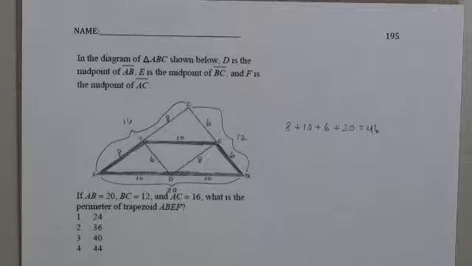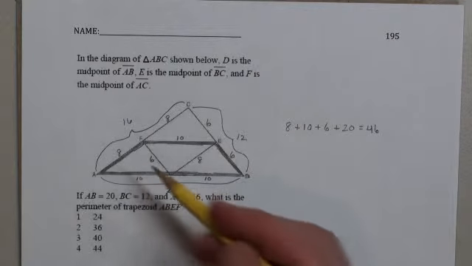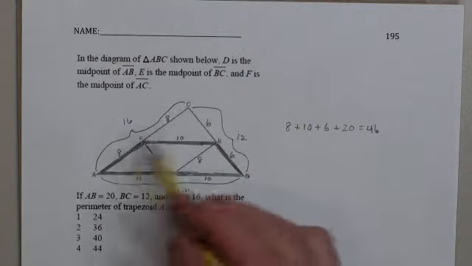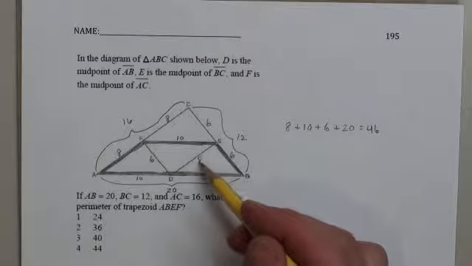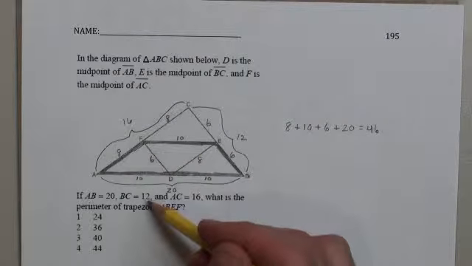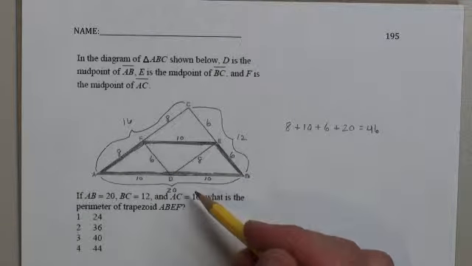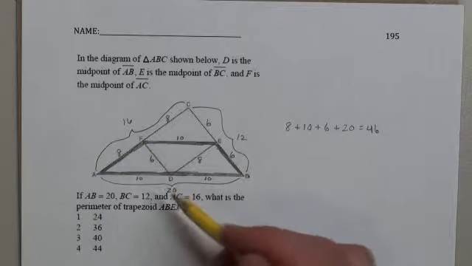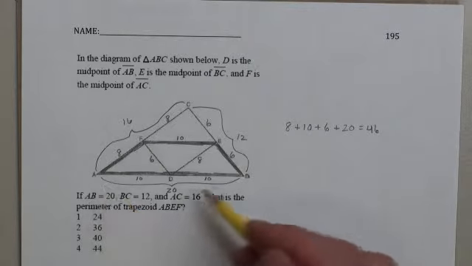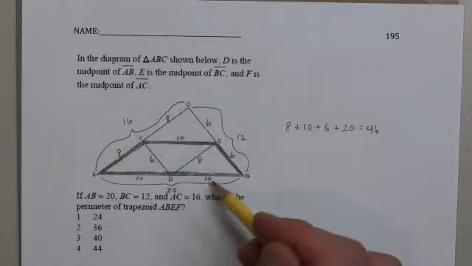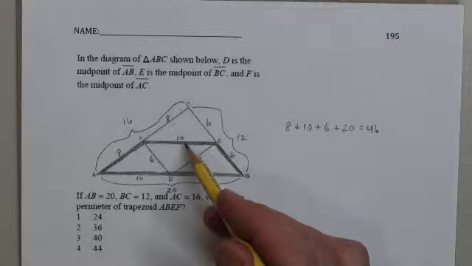So what did I do wrong here? Let's see. AC is 16, so 8, 8, and 8. BC is 12, so 6, 6, and 6. And AC is 16. I did that. AB is 20, so 10, 10, and 10.